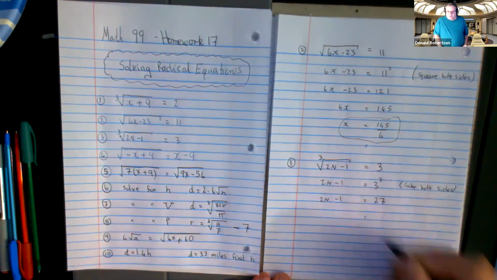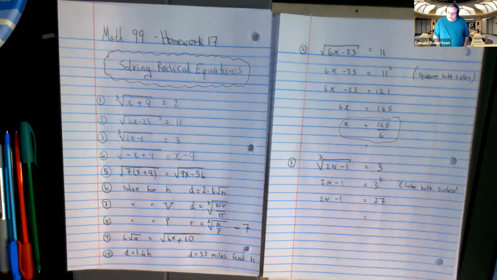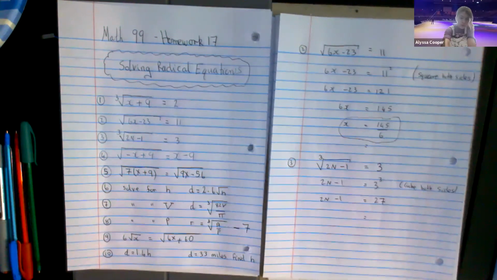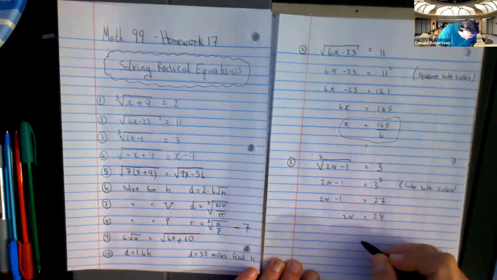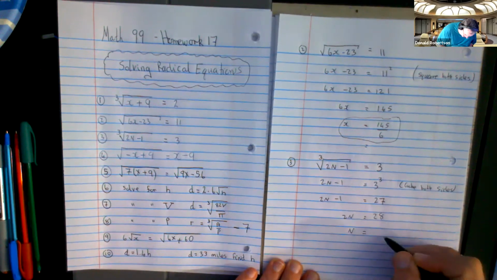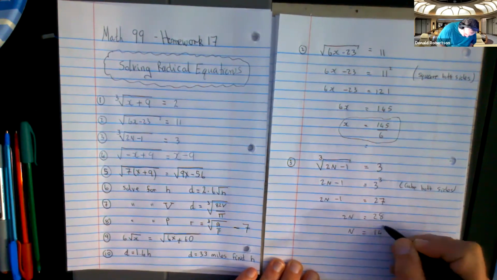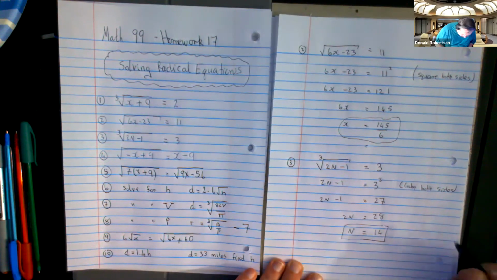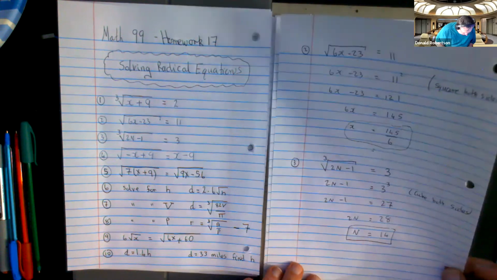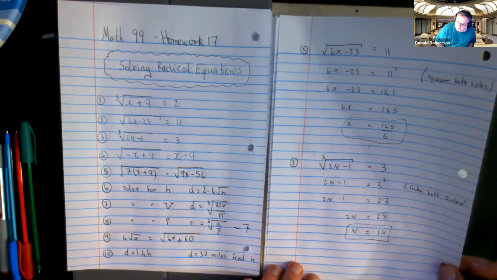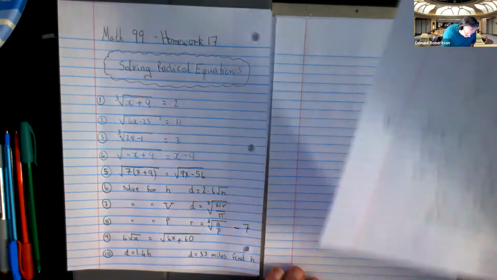Okay, what should I do next to both sides? 2n take away 1 is 27. What should I do next? Add 1. I hear it in lots of places. And adding 1 gets me that. I'm doing the next bit because it's too easy. Divide both sides. There's your solution. And can you trust me? If you check it, it works. I'll tell you the ones that don't. Going good? Yeah. Watch the next one. It's a bit sneaky.